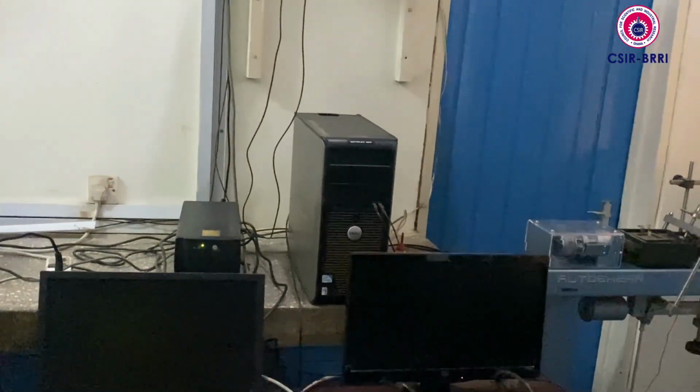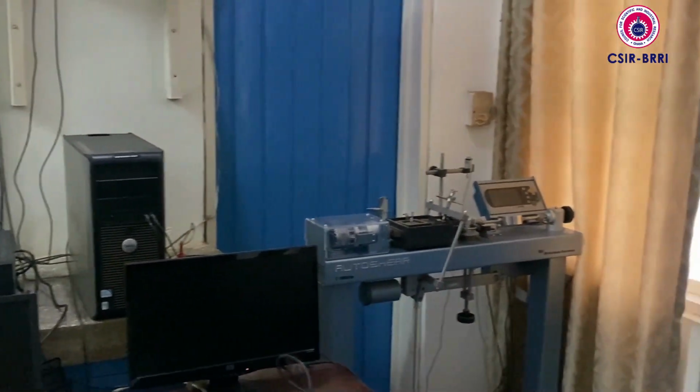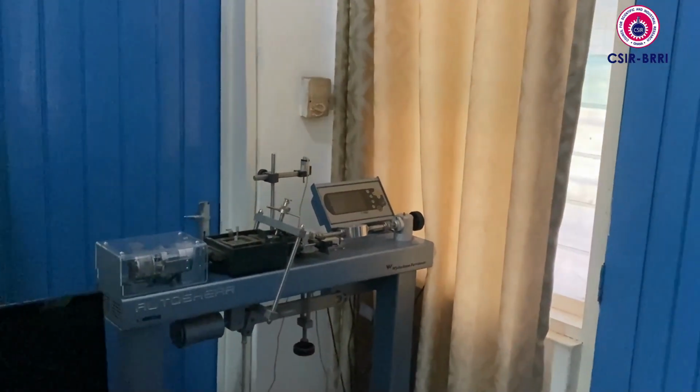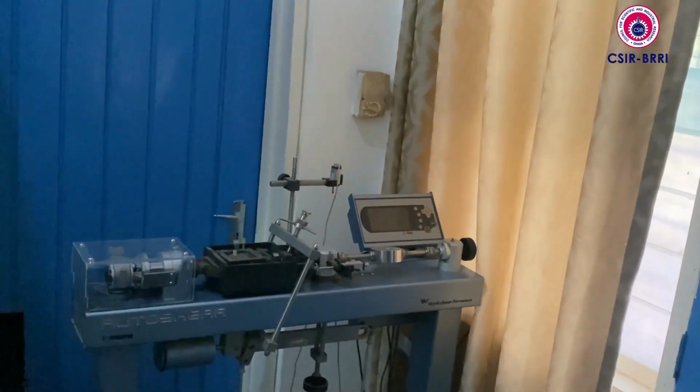Another one that we have is also the direct shear. That is also used to determine the c and phi of sandy soils. That is also used in embankment design.